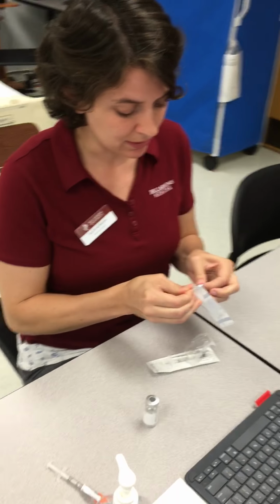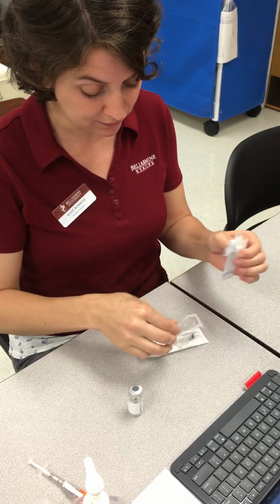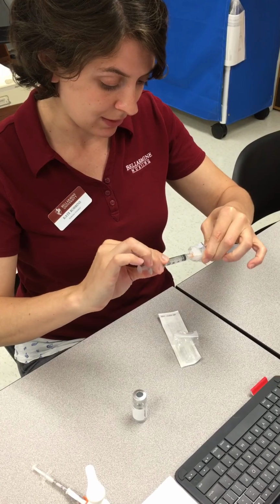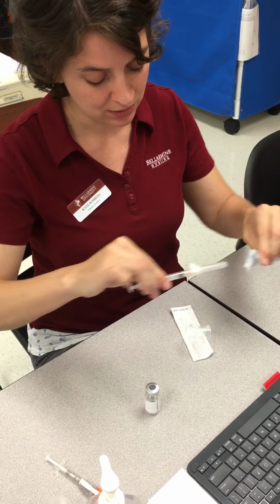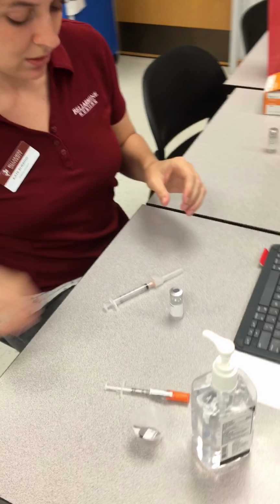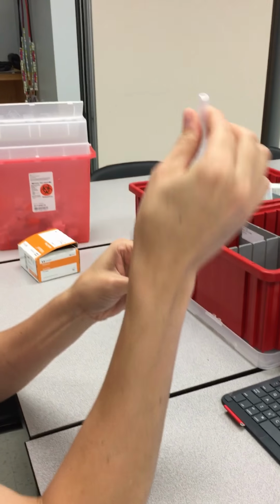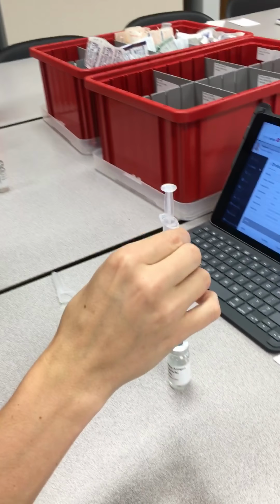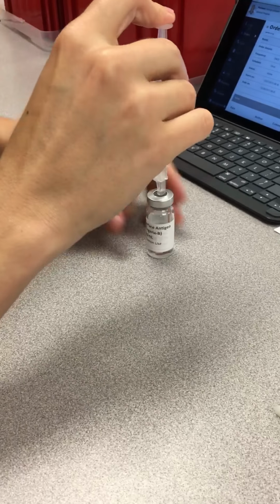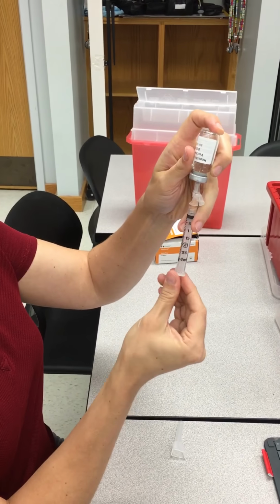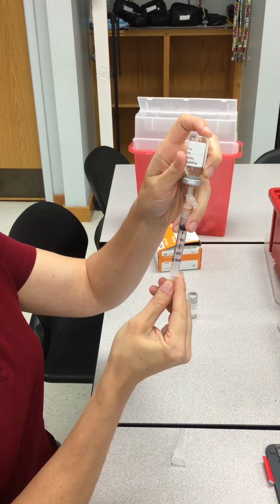When I'm prepping this, I'm going to make sure to keep these points of contact away from contamination. I won't touch them. I'll pull back to 1 milliliter. I'm going to be giving the injection. Inject the air. I'm going to palpate for the acromion process, and then I'm going back to give the 1 milliliter injection in that site.